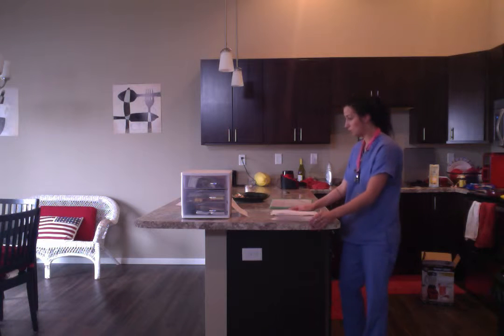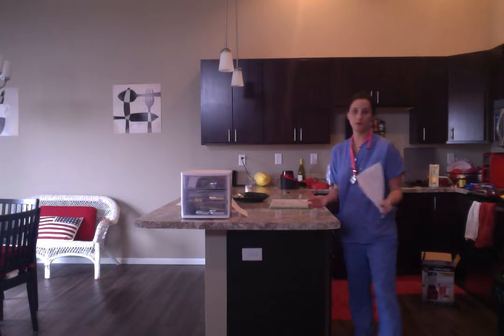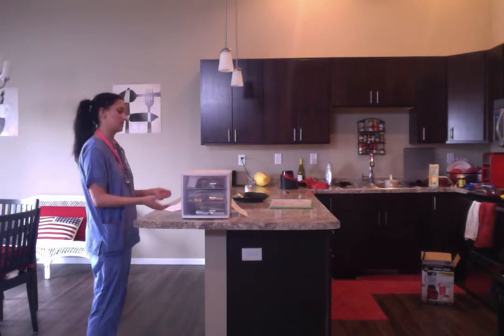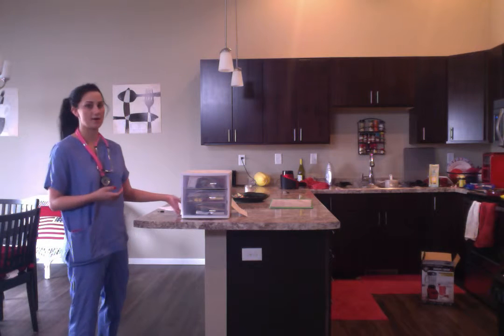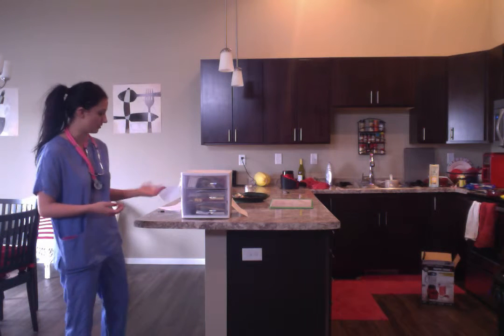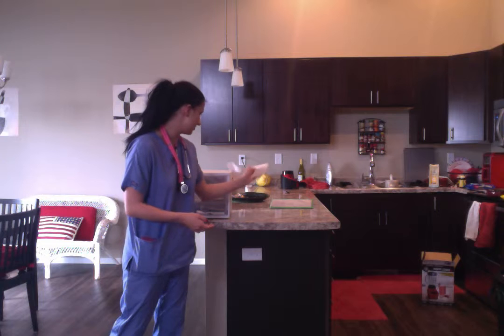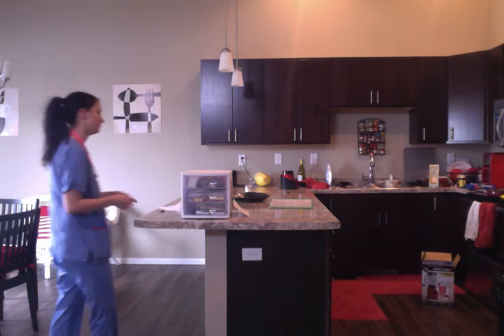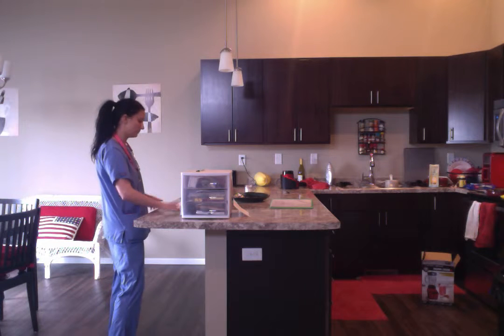So I'm going to go to my Pyxis, which can usually be in my med room or in the nurse's station. And this is my hospital Pyxis, and usually it'll be computerized, but there'll be charts on the sides to see which drawer my medication will be in.